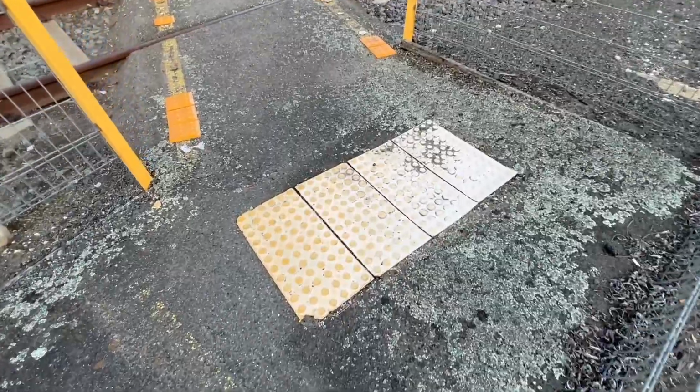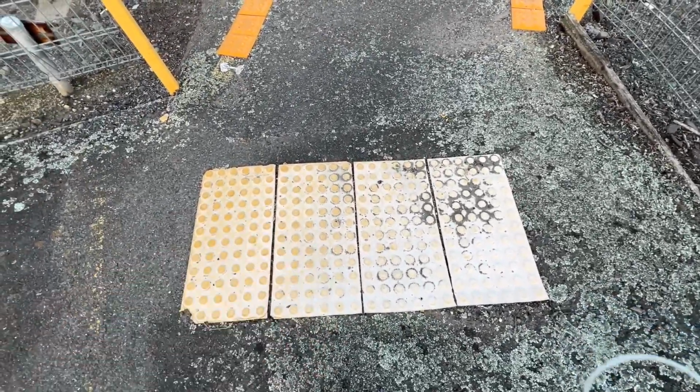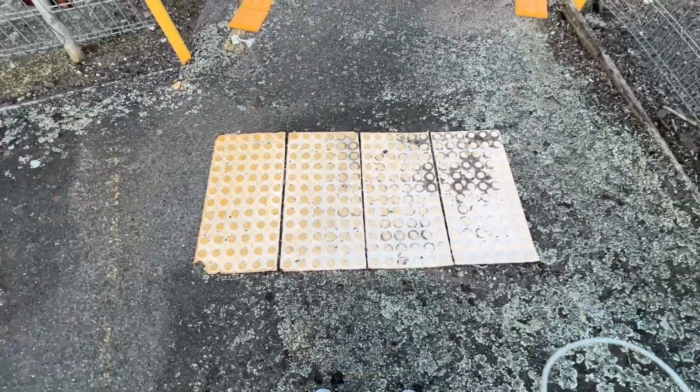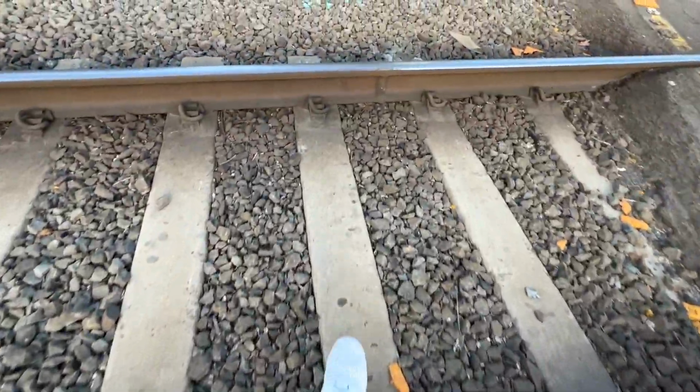It is very easy for a person who is blind or vision impaired to use their cane to locate these tactiles underfoot. If they followed this tactile pad, look where they end up. They've ended up over here.